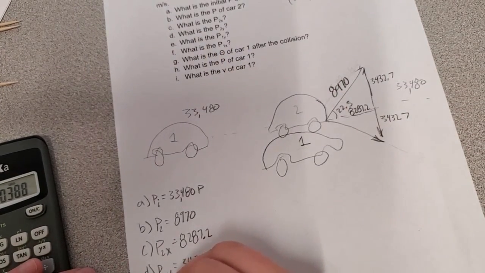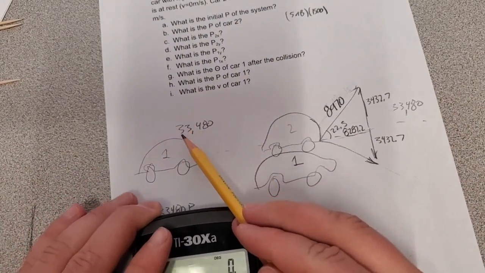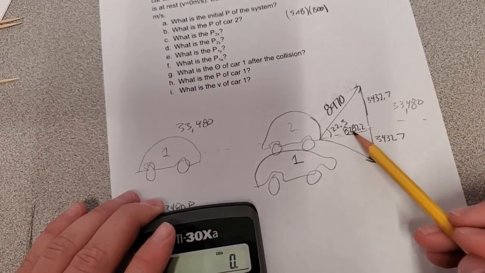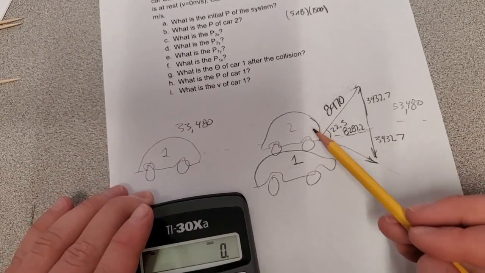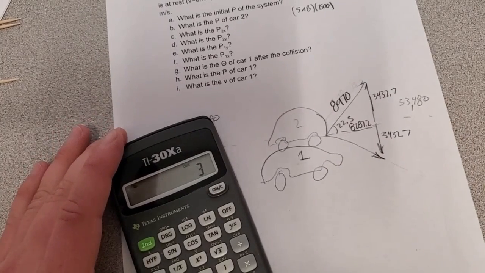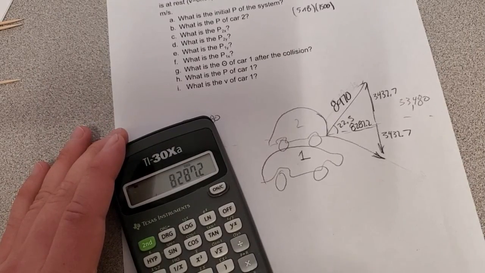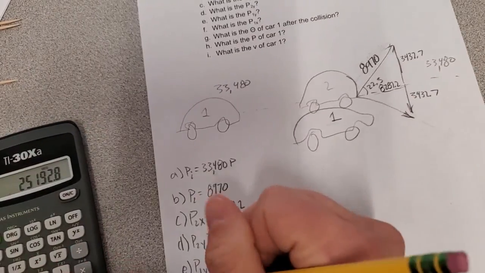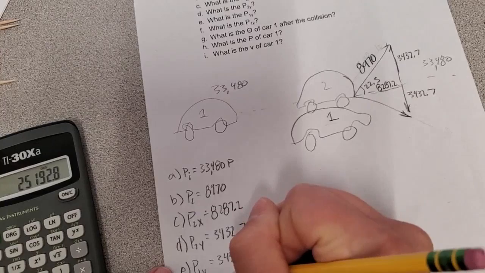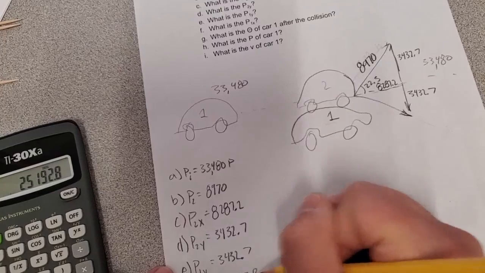P1X, well, we know P1X just by knowing this number right here, because we have an initial horizontal momentum of 33,480. We need to have a final of 33,480. 8,287.2 of that is already taken away by car number 2, which leaves the rest for car number 1. So we just simply do 33,480 minus 8,287.2. That means that P1X is equal to 25,192.8.